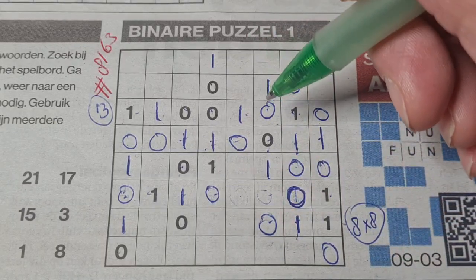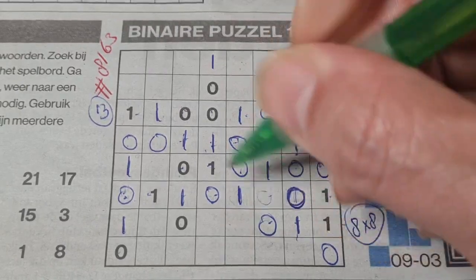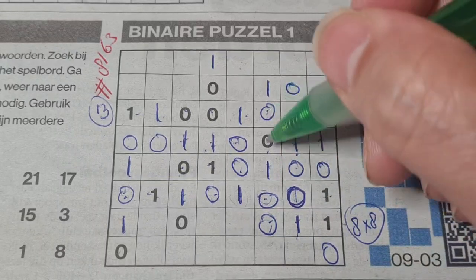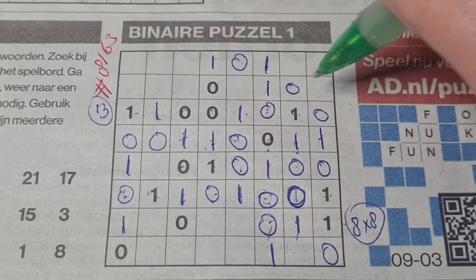Then between the 1's comes a 0. Double 0, here 1, there 1. We have 4 1's here, so the rest are 0's. Double 0, 4 0's here, so the rest are 1's. Between the 1's comes a 0.